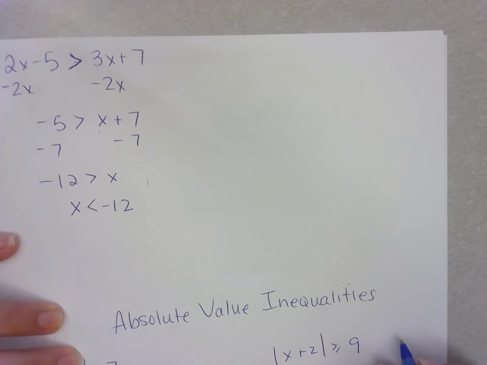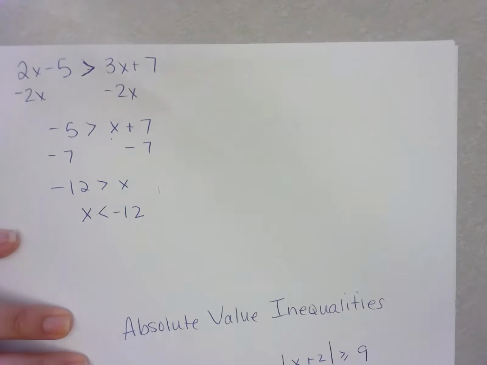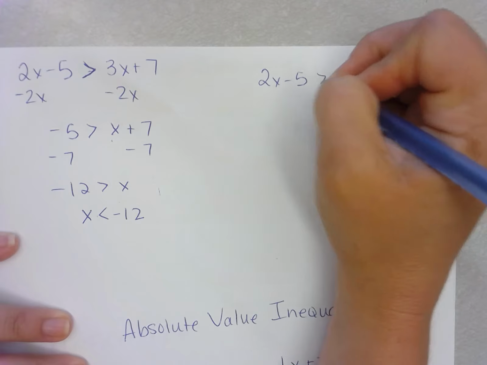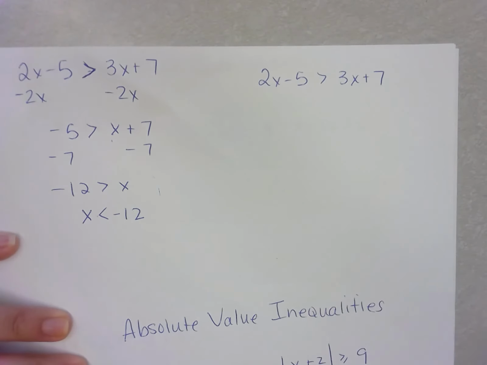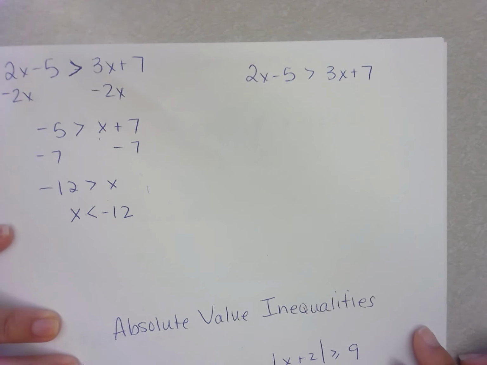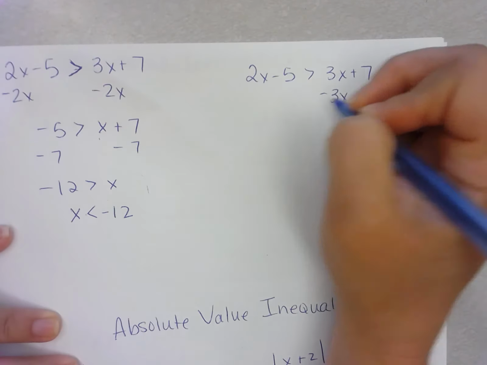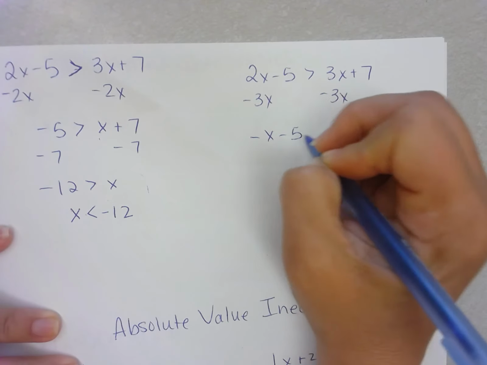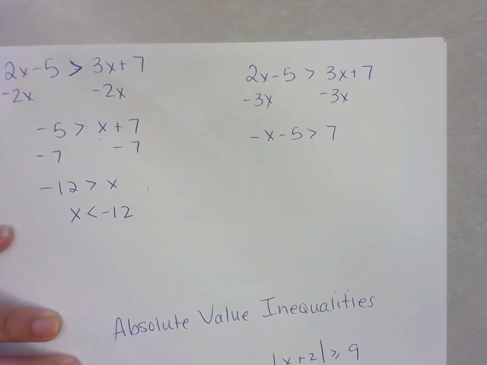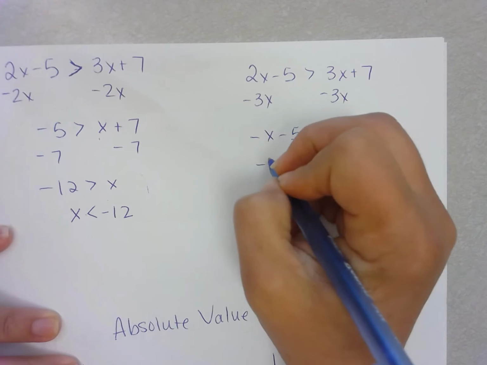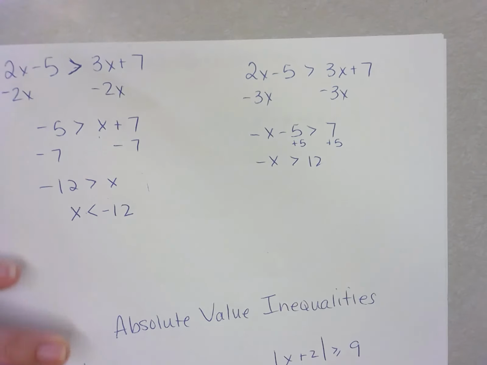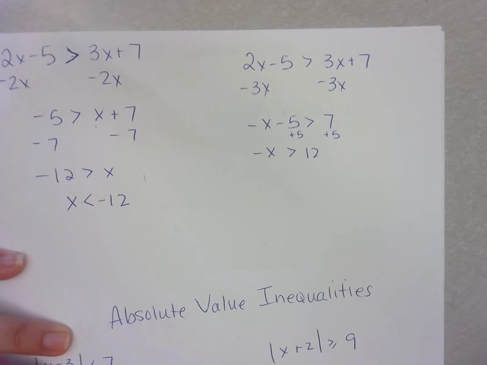Now I could have done it another way. There are multiple ways that you can go about solving equations. What if I had 2x minus 5 is greater than 3x plus 7, but this time maybe I really like to keep my x's on the left hand side? This time I can subtract 3x from both sides. So now I have -x minus 5 is greater than 7, and I add 5 to both sides and I get -x is greater than 12. I'm adding 5 here and I'm adding 5 here. Now I don't have x alone. I need to really divide by -1.